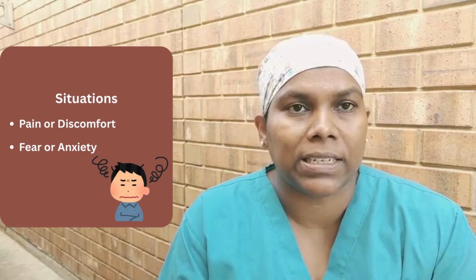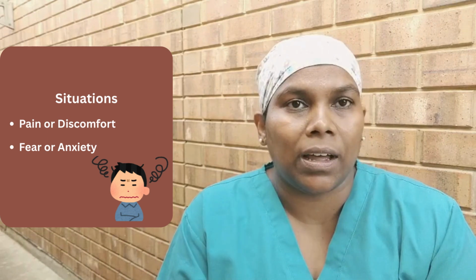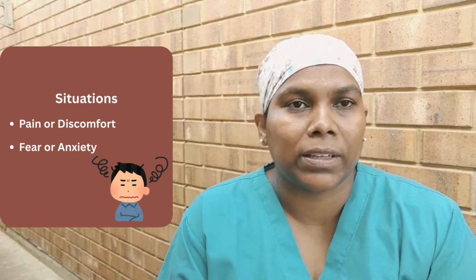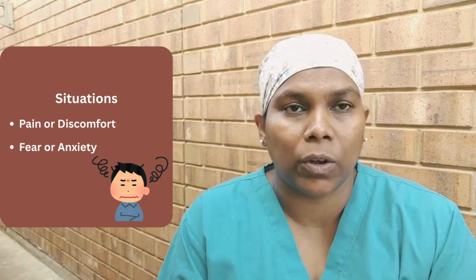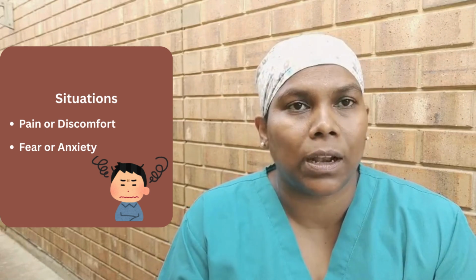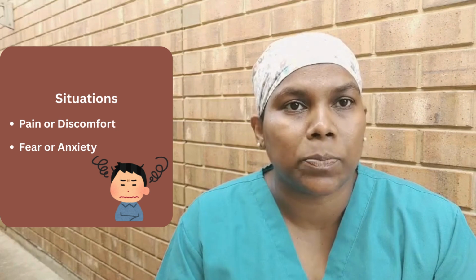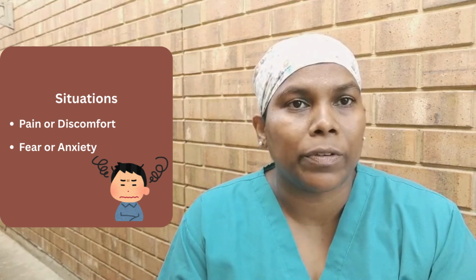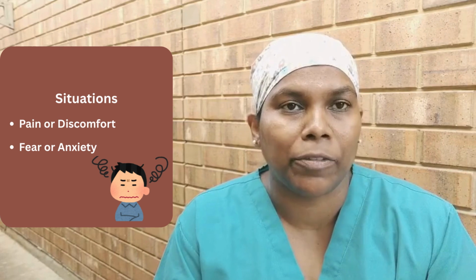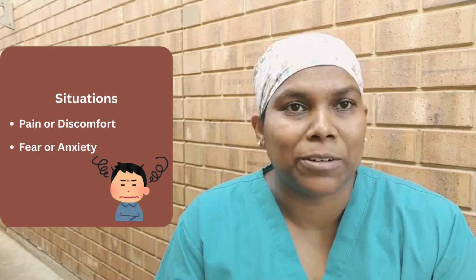Same with anxiety. Being admitted to a hospital may make the patient anxious because of the new environment and the new things he or she is being exposed to. All those things put lots of pressure on the patient, and this pressure can be expressed as anger or frustration towards the healthcare staff, and this patient becomes a difficult patient for us.